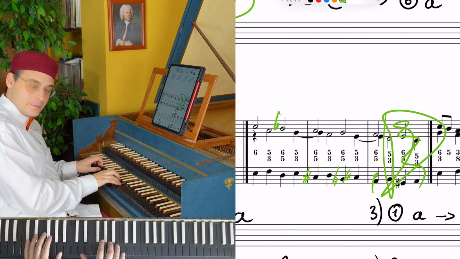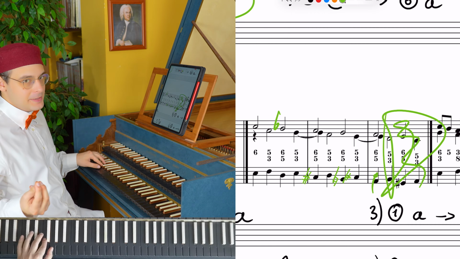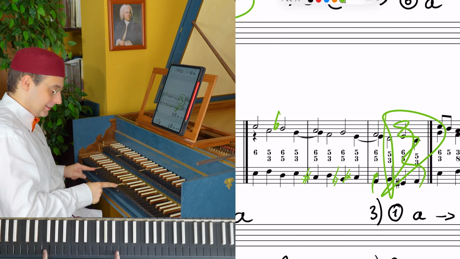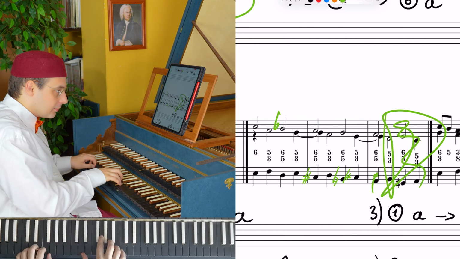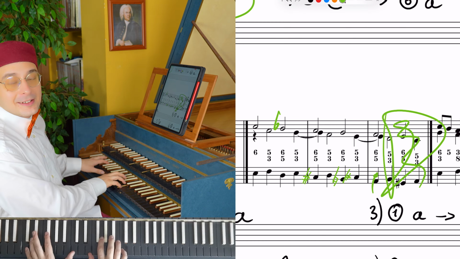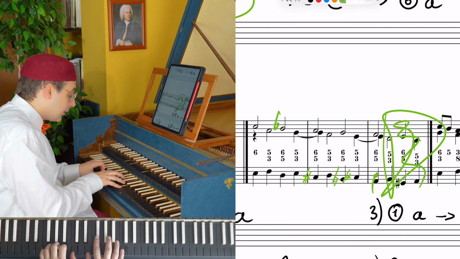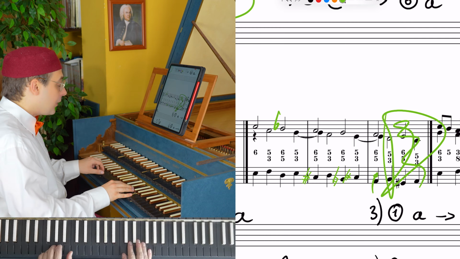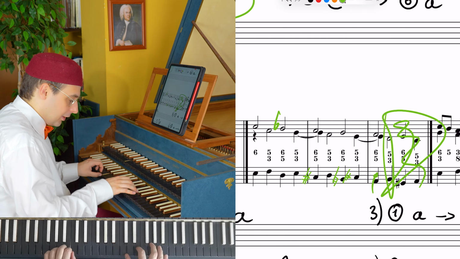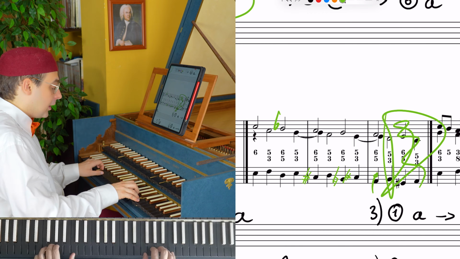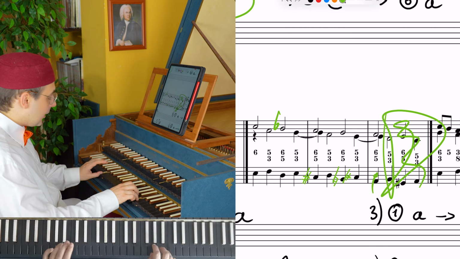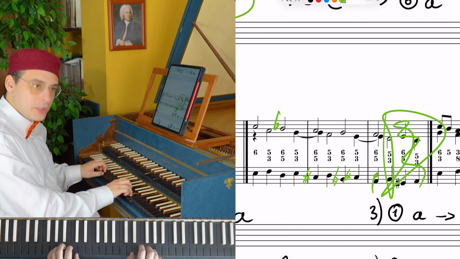And then, as you can see, here I'm using the passing tone to create that Mi contra Fa. And then let's start the new exposition. Do, re, mi, fa, sol, fa, do, re, mi, fa, la, sol, fa, do, re, mi, fa, la, sol, fa, mi.